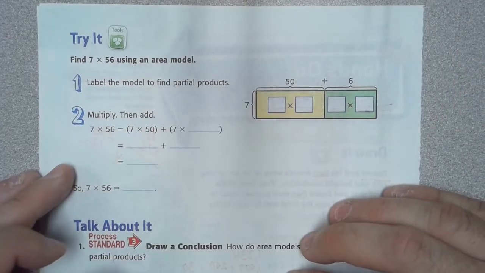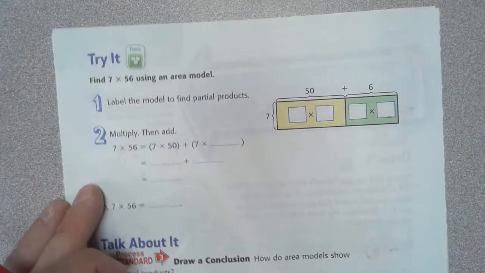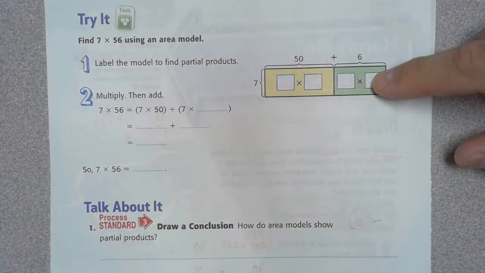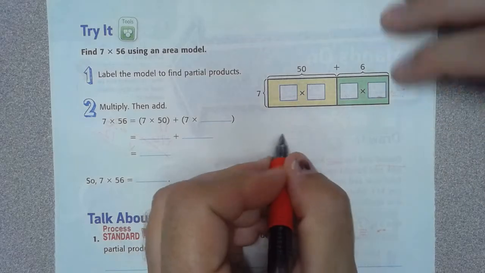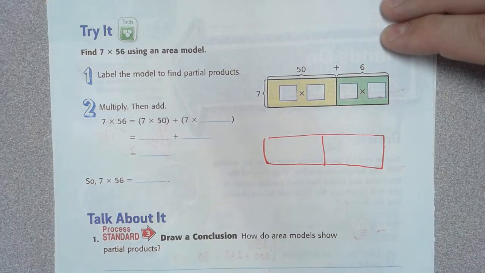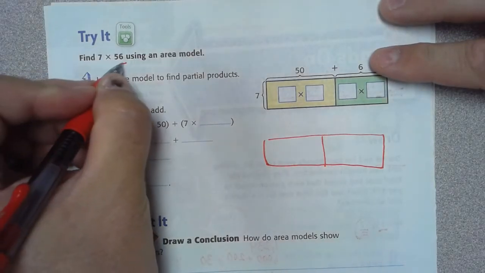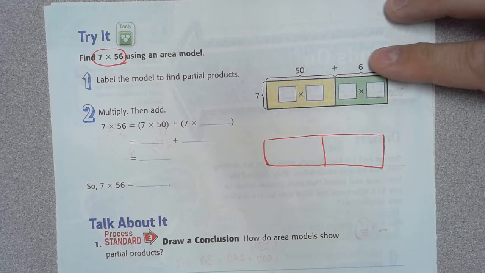Try it. 7 times 56. Now, if I were doing this, I wouldn't use a model like this. I would do a model like this. I would just draw that. Okay? Now I'm looking at these two numbers right here. Which number has only one digit in it?